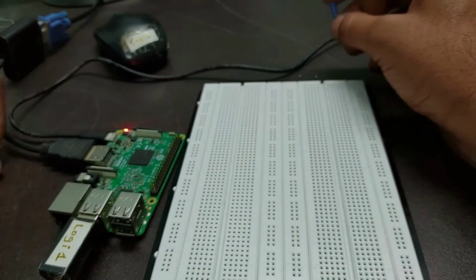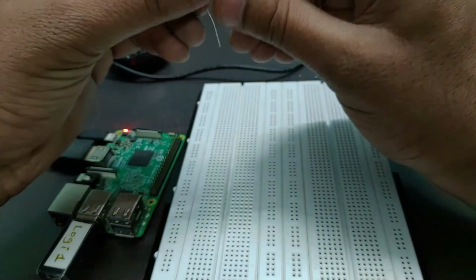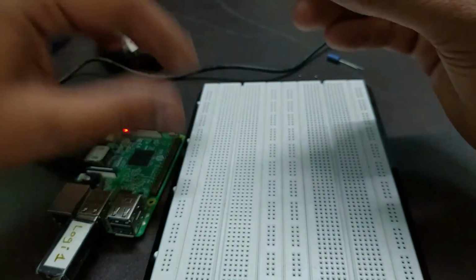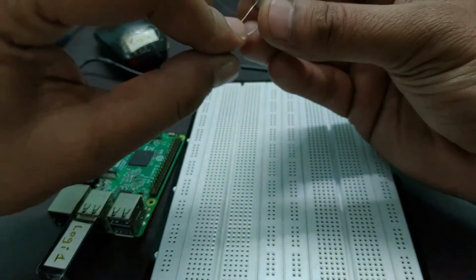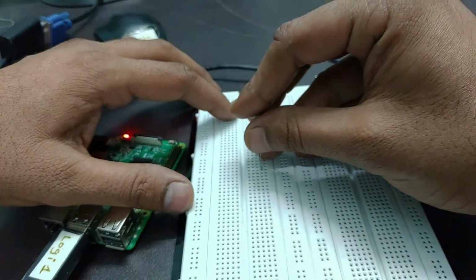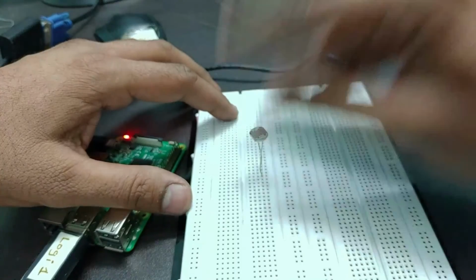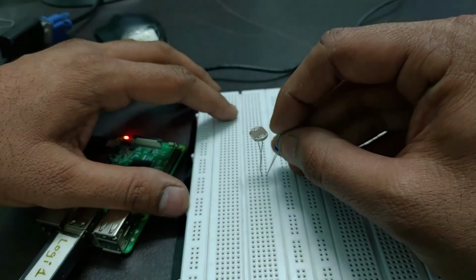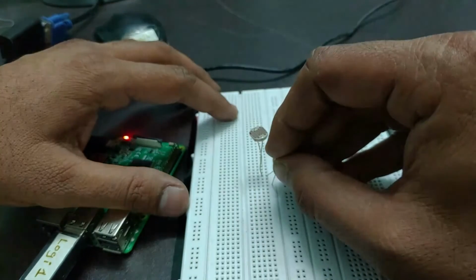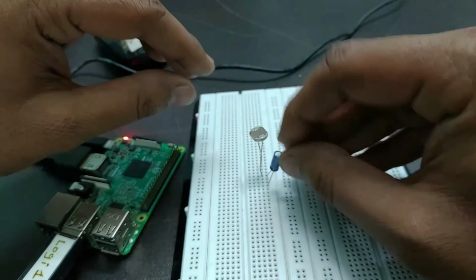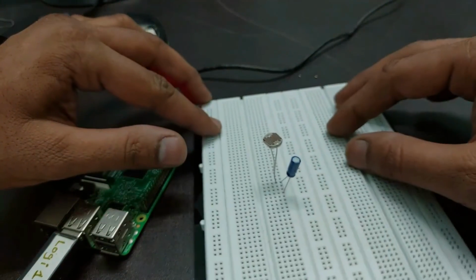Now we need to connect the LDR just as shown in the schematic. One point of the LDR will go into one pin of the breadboard, the other point will find another suitable hole, and then a capacitor from that second point to another point on the breadboard like this. There isn't much to the connections.